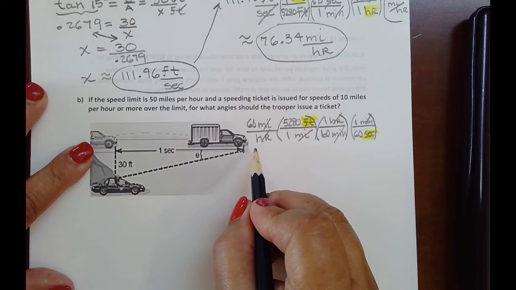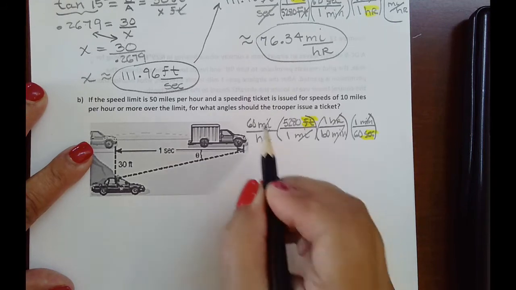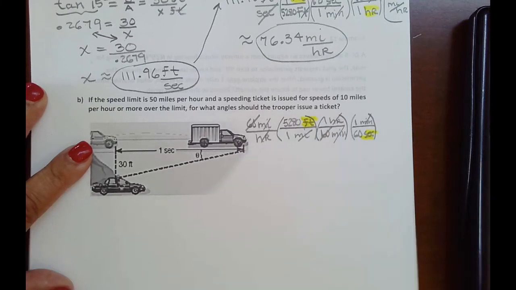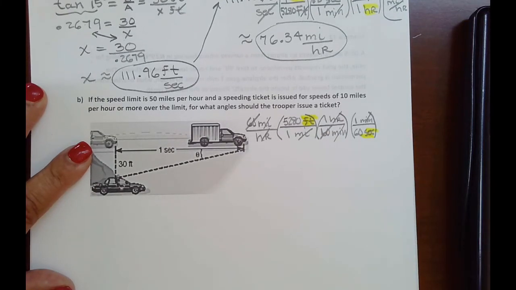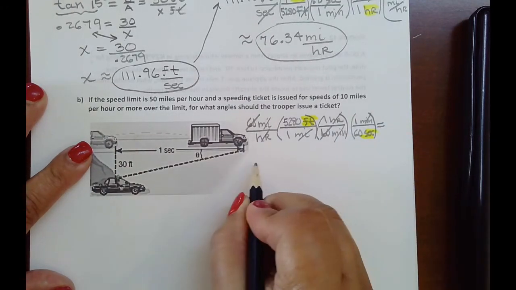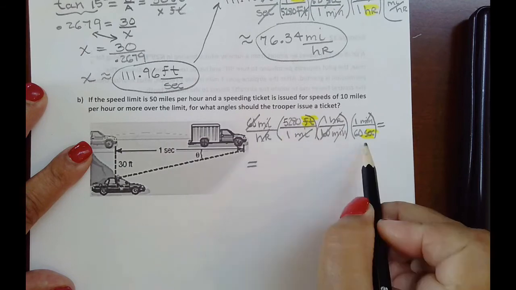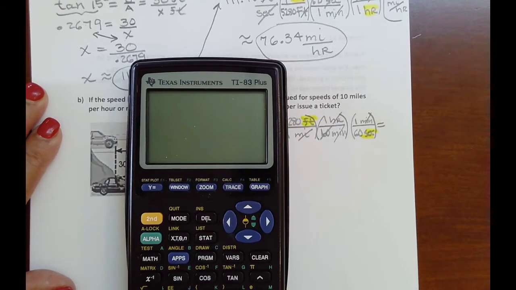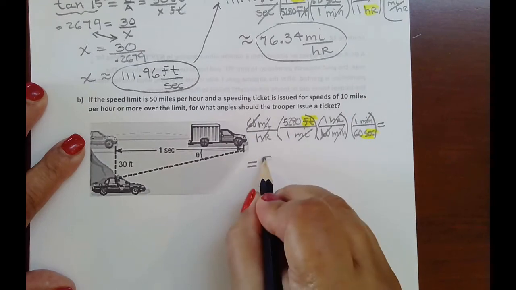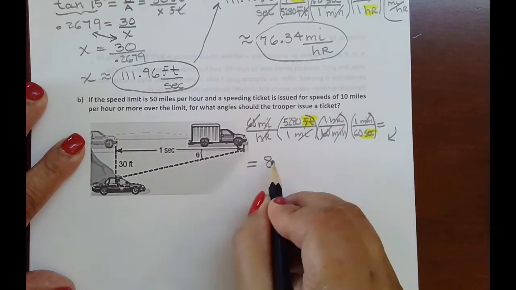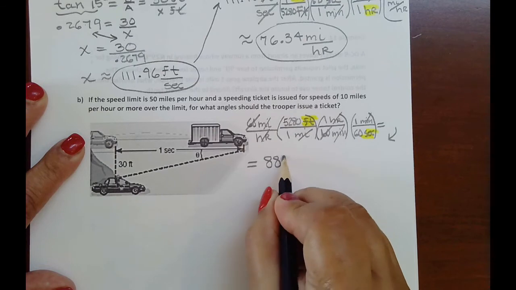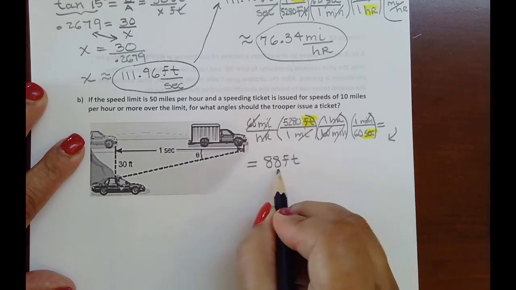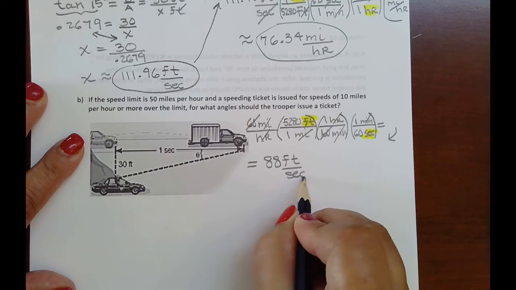Okay, so let's see. Now we can go, let's see what cancels here. This 60 would cancel, just so I can avoid putting in more numbers than I need to. All I really need to put in my calculator, and I'll do it down here, is 5280 divided by 60, because everything else is a 1. 5280 divided by 60 would be 88 feet per second.